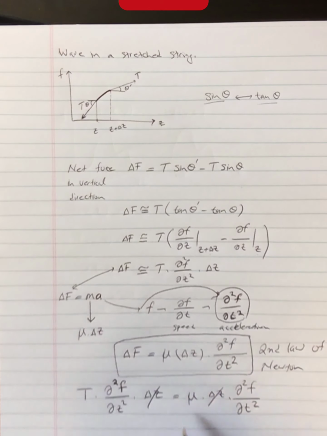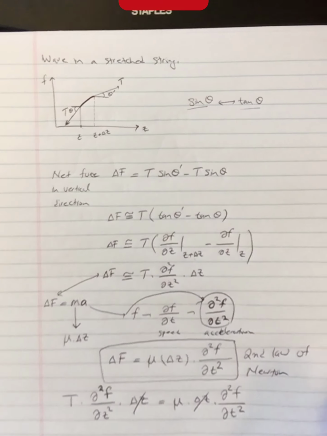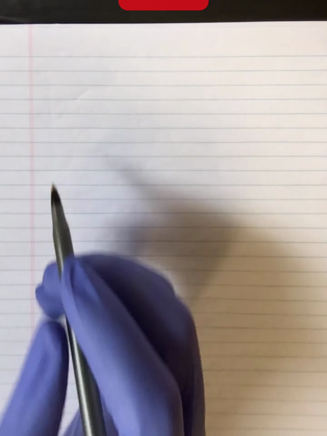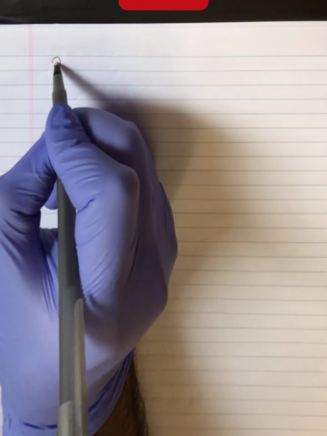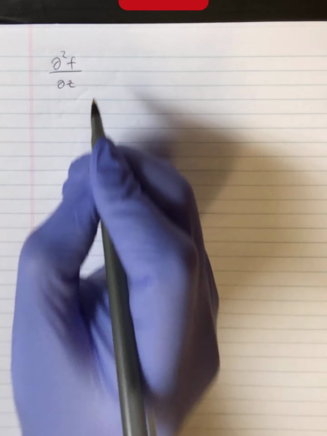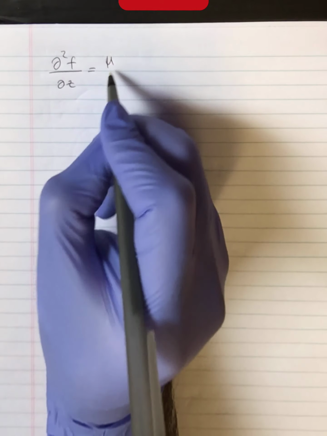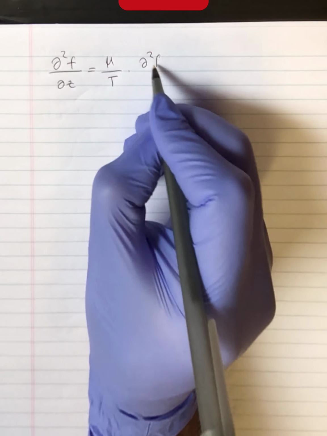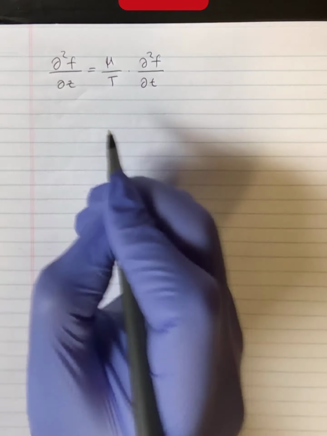I can move T to the other side and write it in terms of, if we have a little more space here, I'm going to go to the next page. Really can't squeeze everything here. So I can write that equation in terms of the second derivative of F with respect to z being equal to mu over tension times the second derivative of F with respect to t.